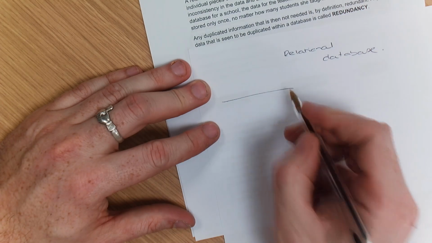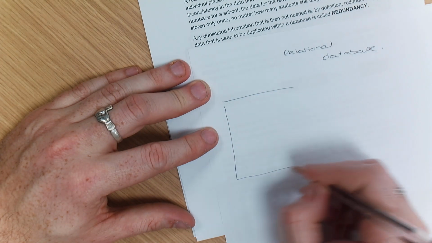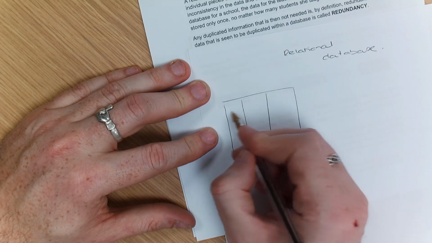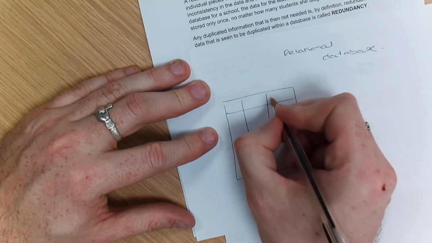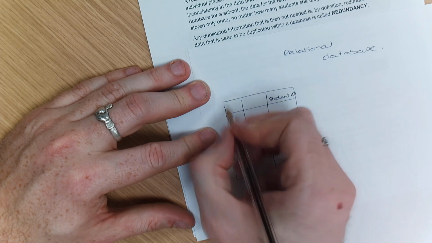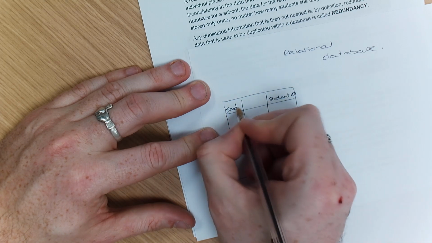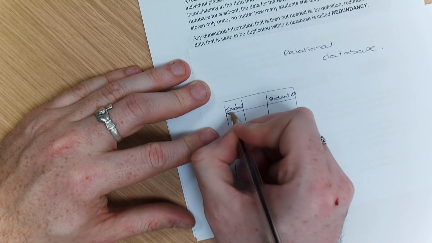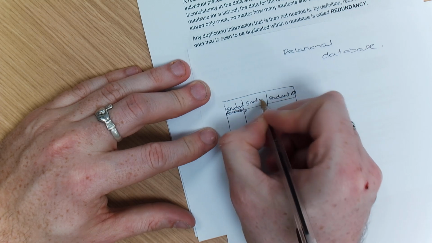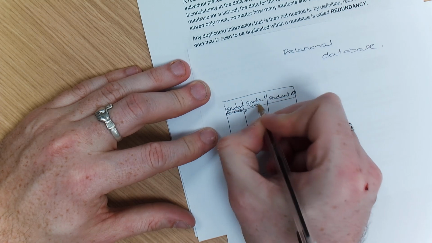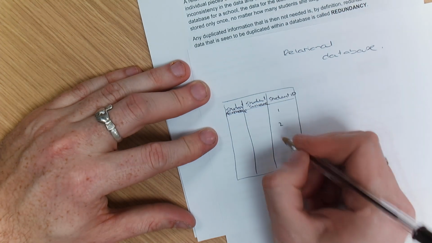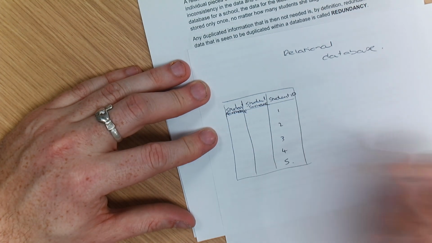What it will have on it is student ID, student forename, student surname. I'm going to put my IDs down here, 1, 2, 3, 4, 5.